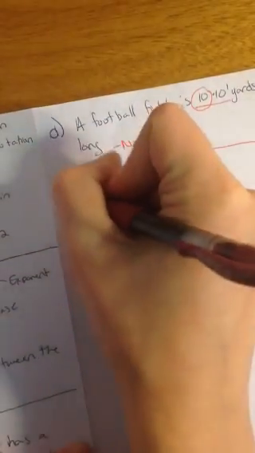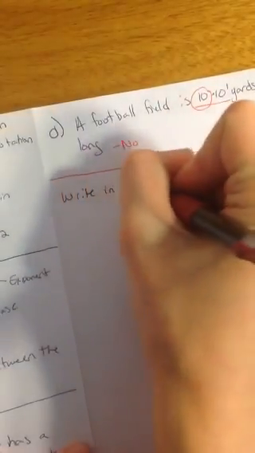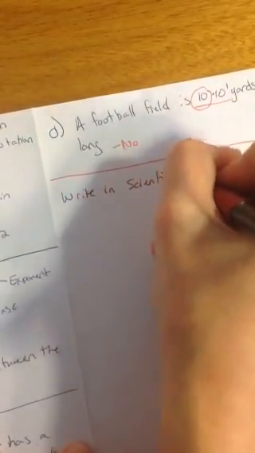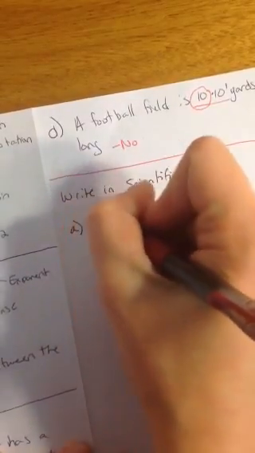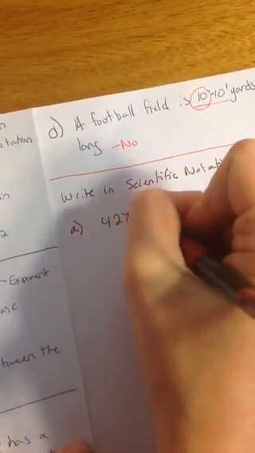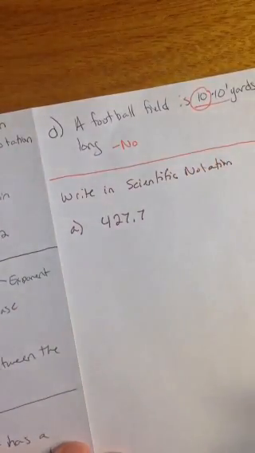The next little thing we're going to do is properly writing a number in scientific notation. My instruction is to write in scientific notation. So if I look at A, it's 427.7. I want to write that in scientific notation.